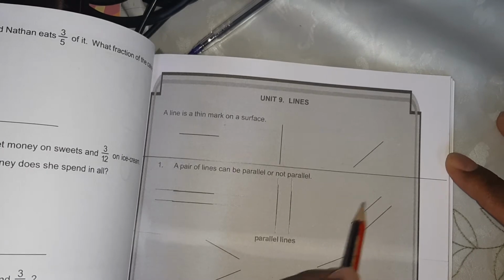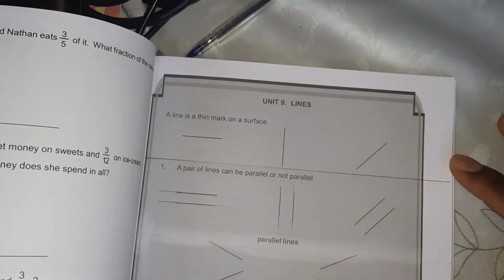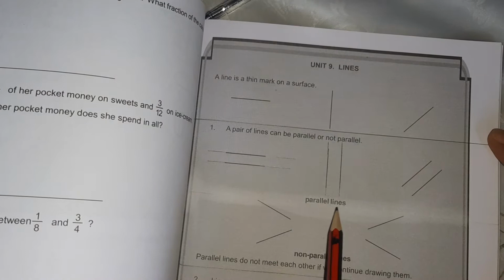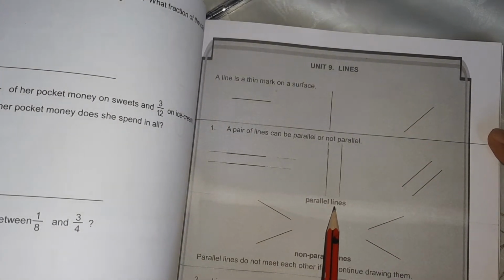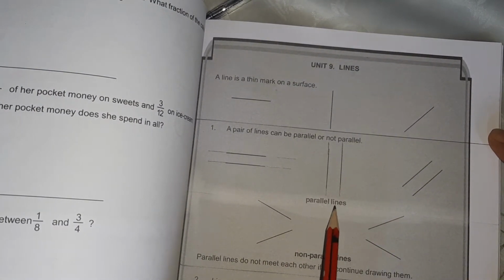Here also, these two lines won't meet. Okay? These lines which don't meet are called parallel lines. They are called parallel lines.